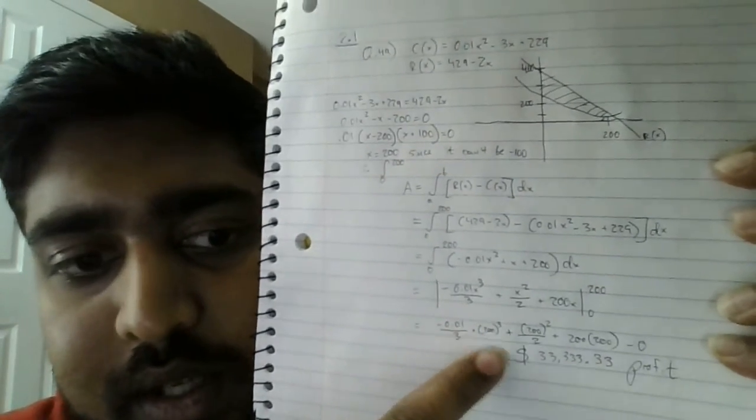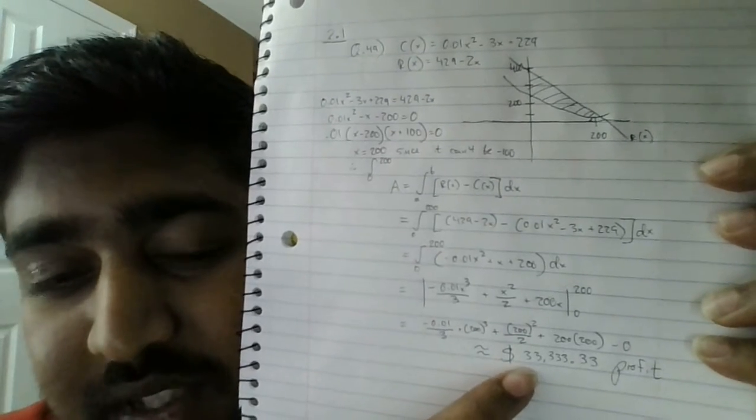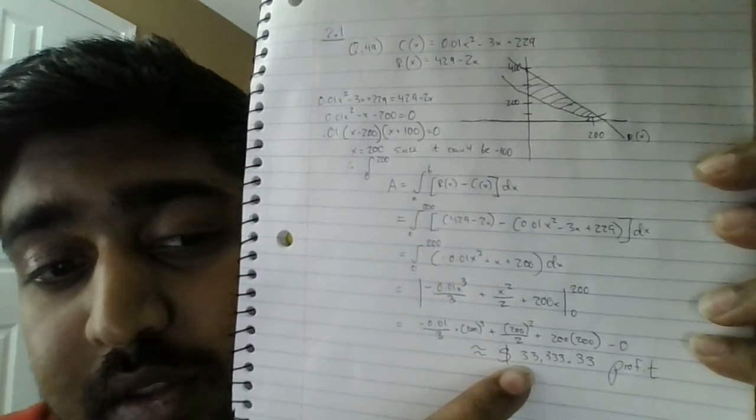and then I did the math on a calculator, and I got approximately $33,333.33. And what that means is if you sold 200 units at this firm with their cost and revenue function, you would make $33,333.33 in profit.